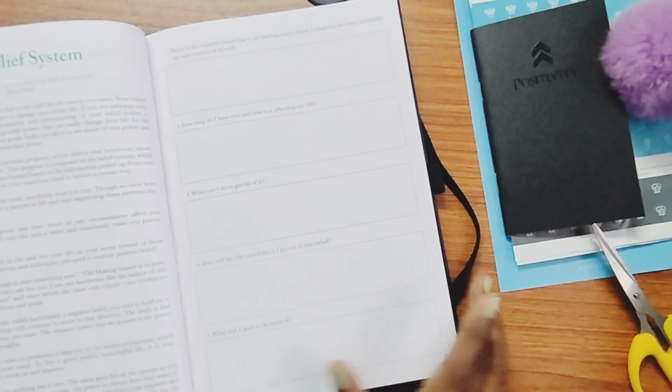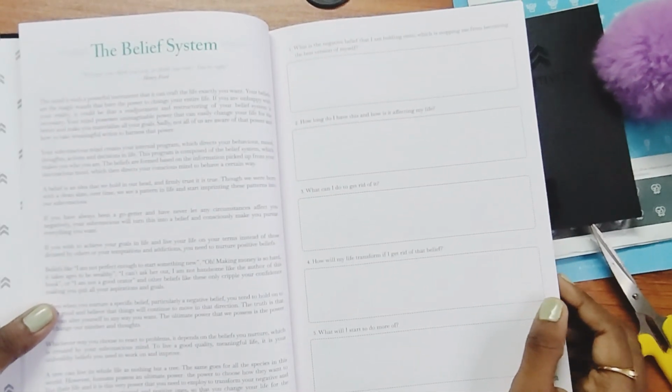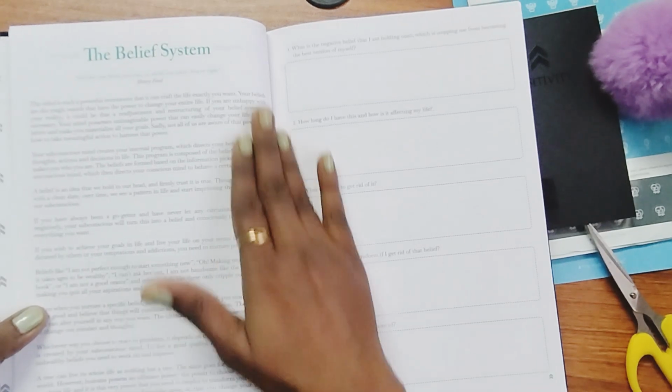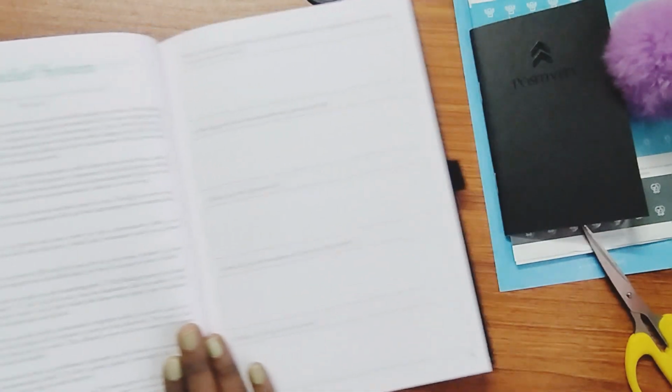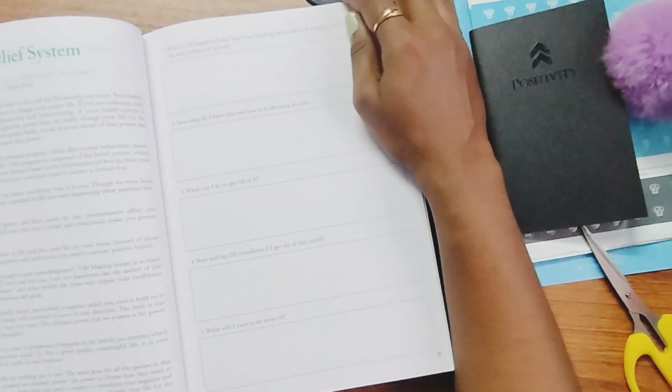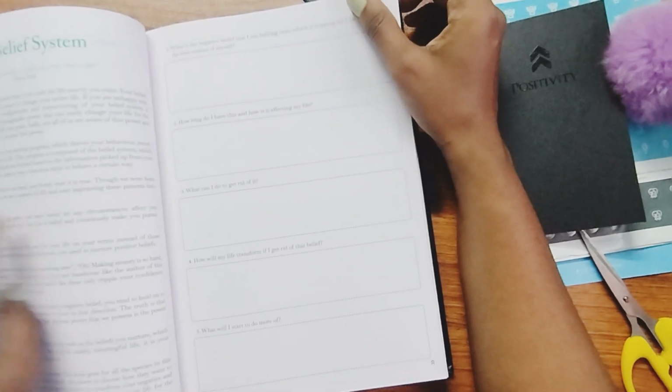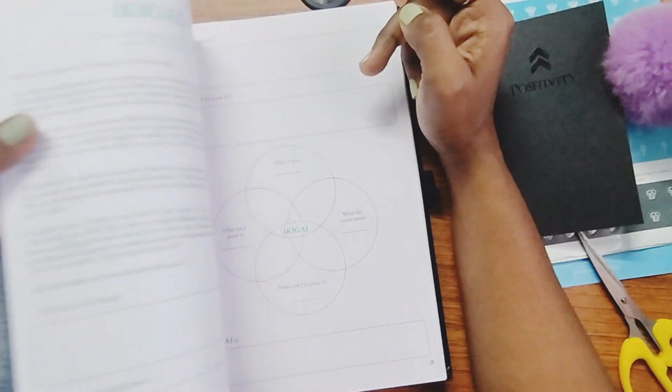Up next we have this belief system. In the belief system also some questions are given. So these are all kind of journaling, like what will I start to do more of, what can I do to get rid of it. So all these kind of questions are there.